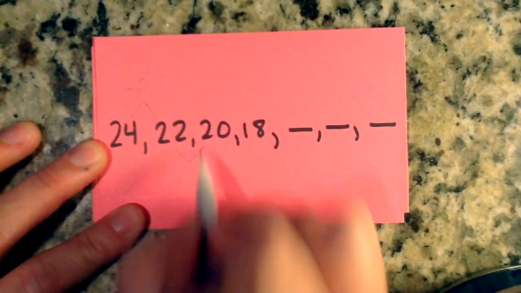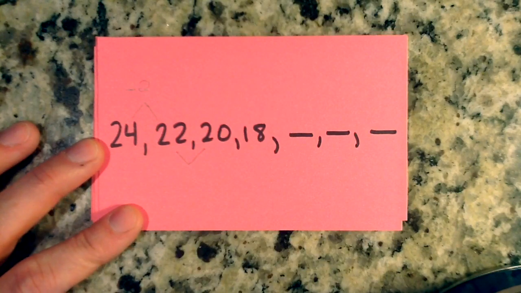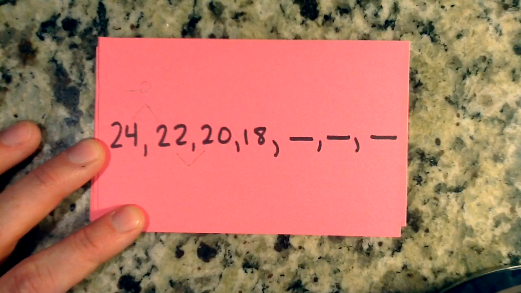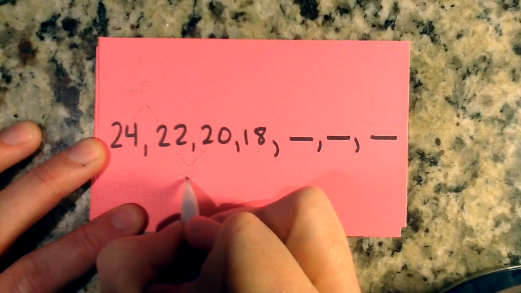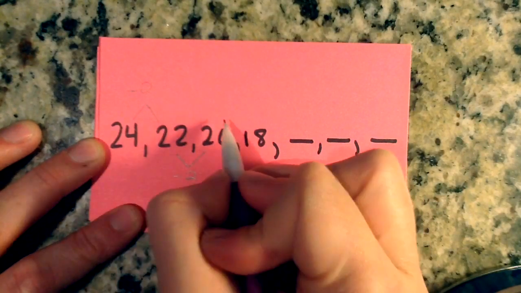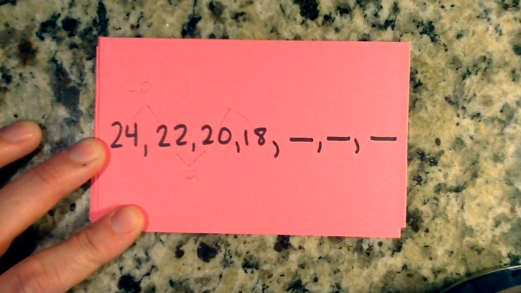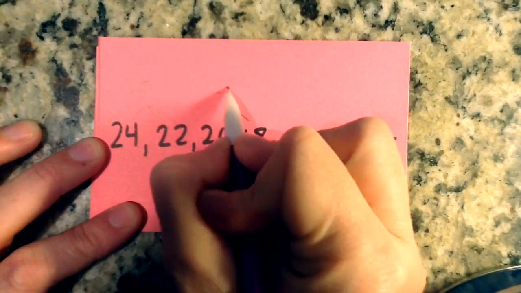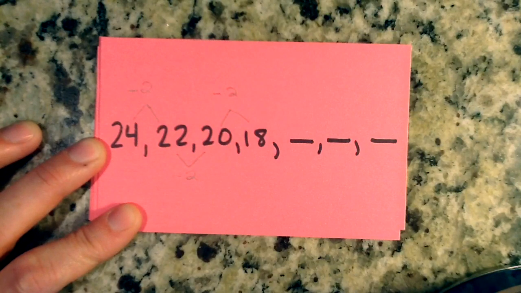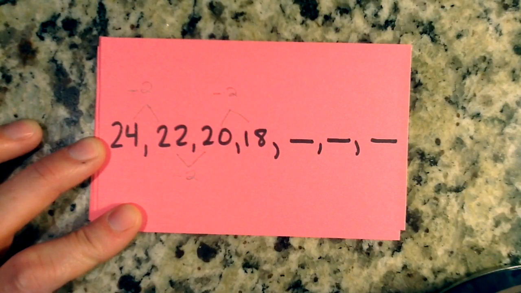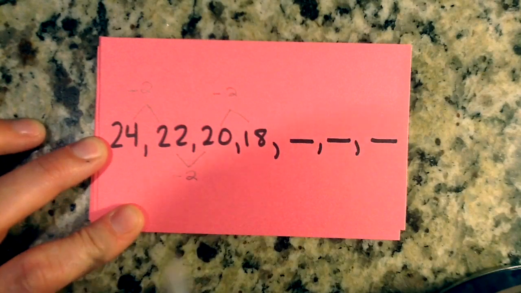Then I'm going to look at these two. 22, 21, 20. That's again subtract 2. Then I'm going to look at these two. 20, 19, 18. Again, that's subtract 2. So now that I know that I'm subtracting 2 every time, I can figure out my next numbers.